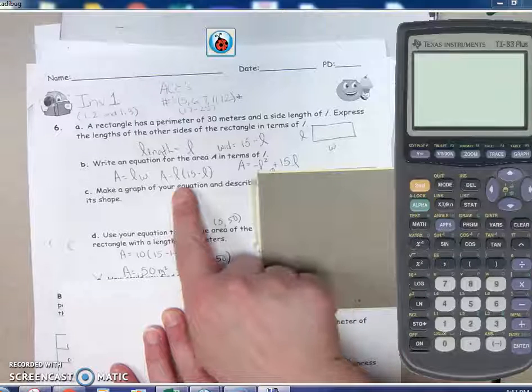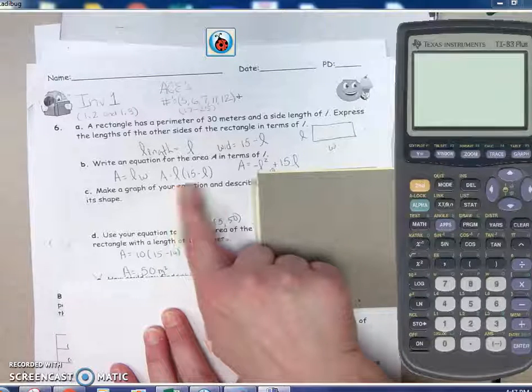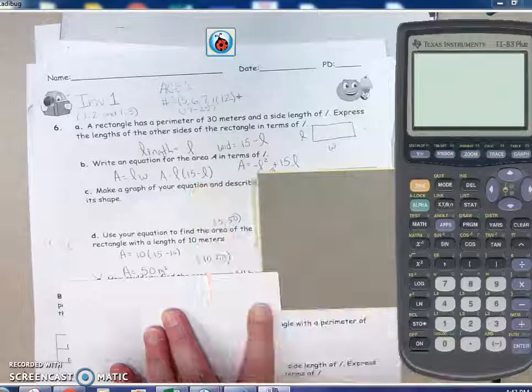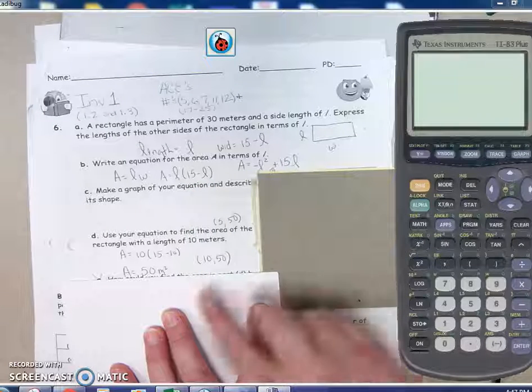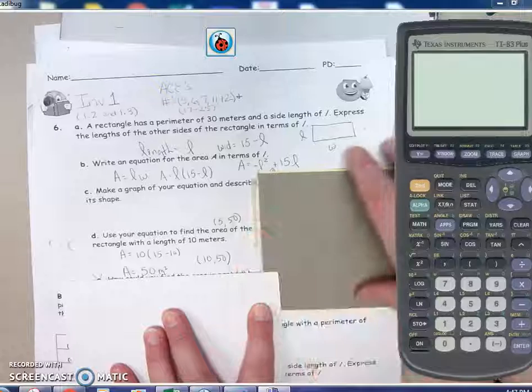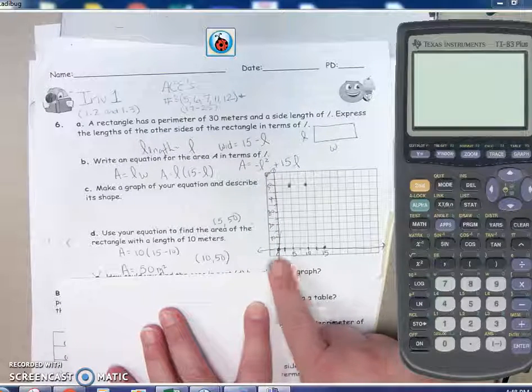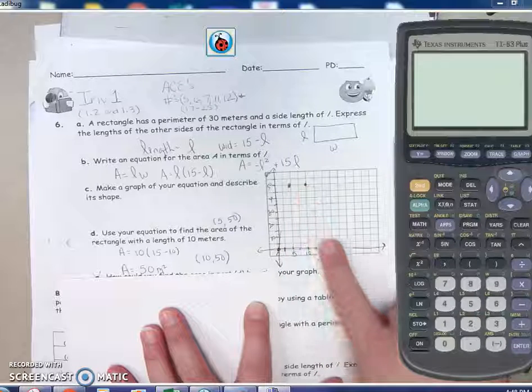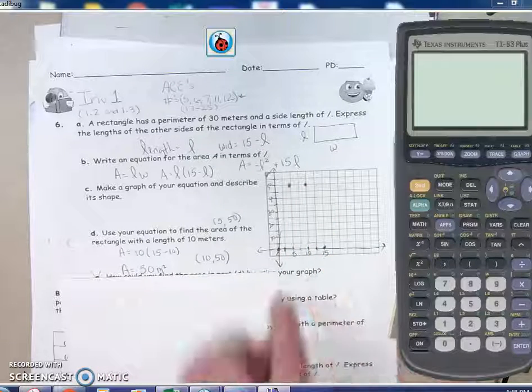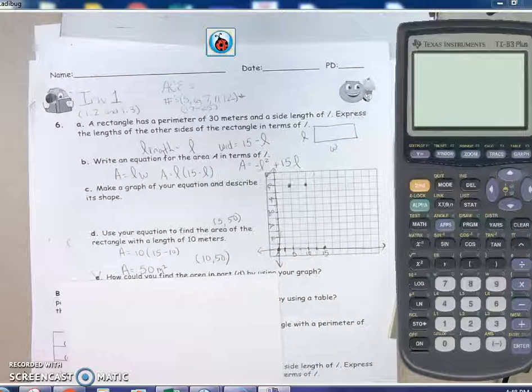I know the zeros here will be 0 and 15. We know that before from me solving equations. And I know I have these 2 points. Now I have 4 points. So now that I have these 4 points on the graph, I see that it looks like it's going to curve again. Now I'm going to use this scale in my graphing calculator.